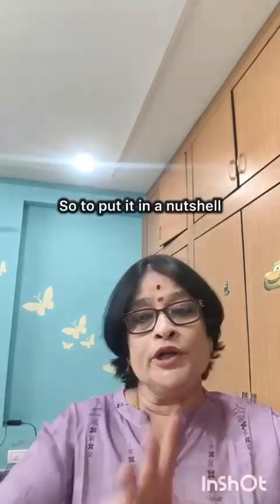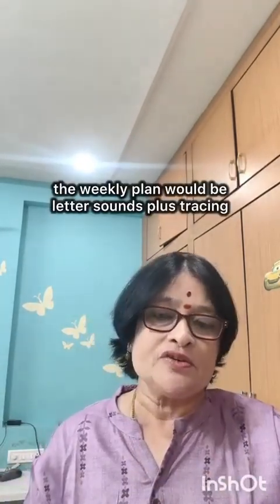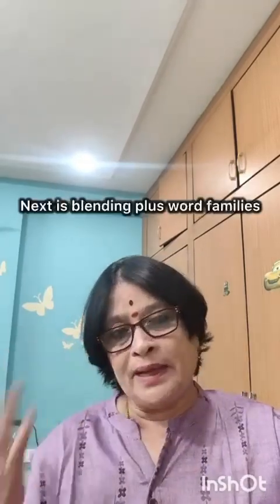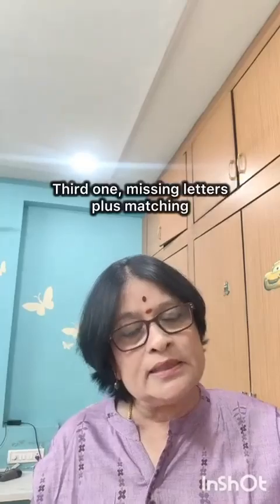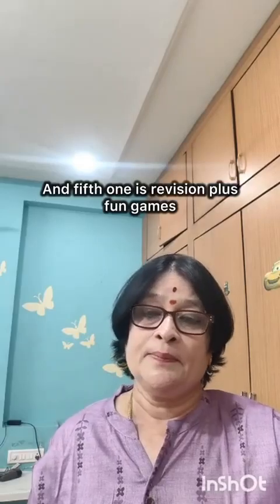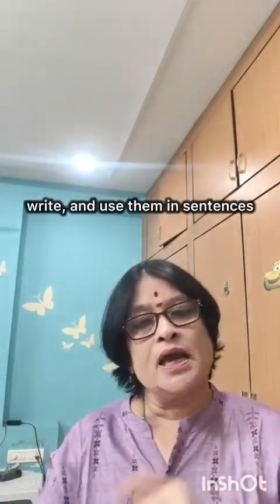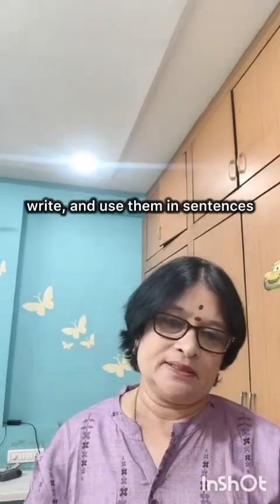So to put it in a nutshell, the weekly plan would be letter sounds plus tracing. Next is blending plus word families. Third one, missing letters plus matching. Fourth one, jumbled words plus copying. And fifth one is revision plus fun games. So always remember the sequence: see, say, trace, write, and use them in sentences.